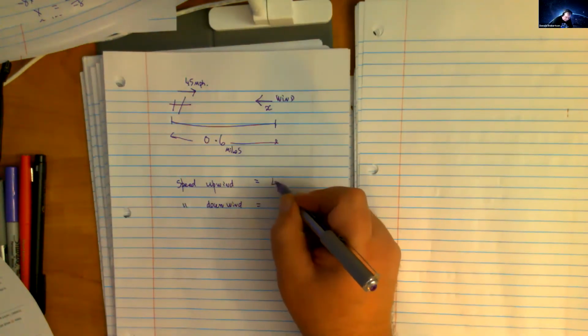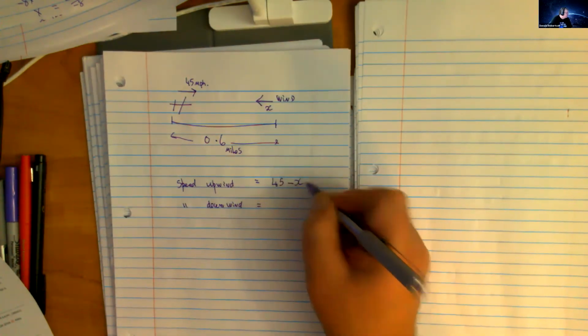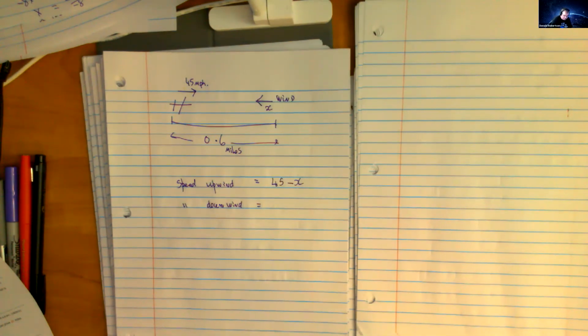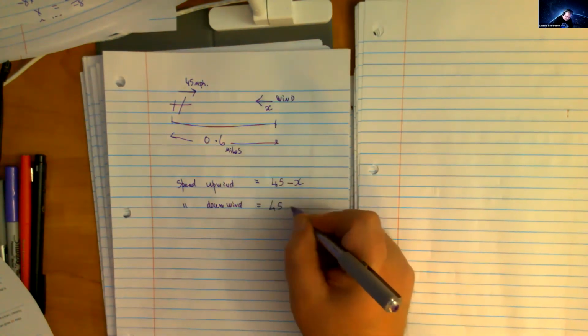If you're fighting against the wind, that's upwind, won't your speed be 45, take away whatever the wind is doing? And then if you're coming back the other way, isn't the wind actually helping you and pushing a little bit? And so that's 45 add X. So we've got those two speeds done.